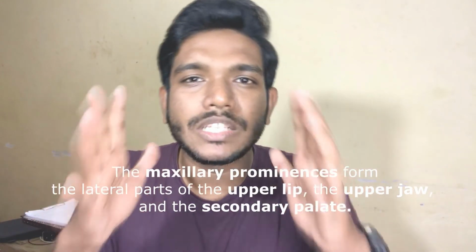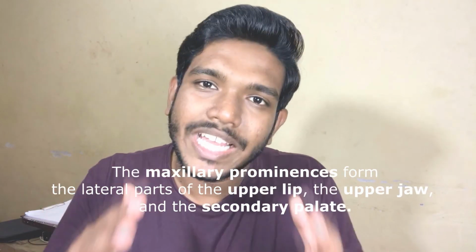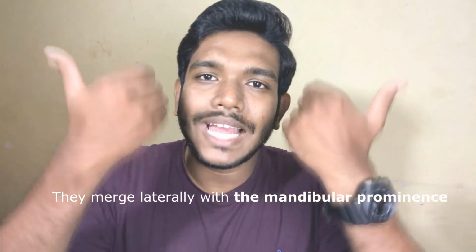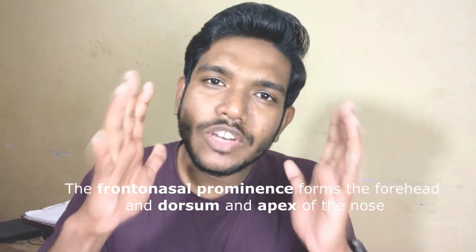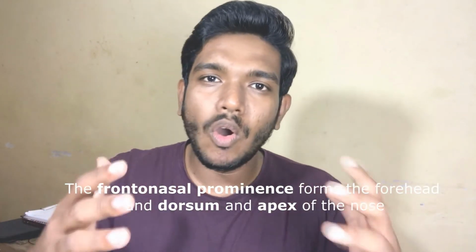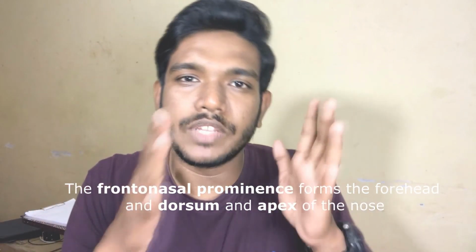The maxillary prominence forms the lateral part of the upper lip, the upper jaw, and the secondary palate. They merge laterally with the mandibular prominence. The frontonasal prominence will form the forehead and the dorsum and apex of the nose.